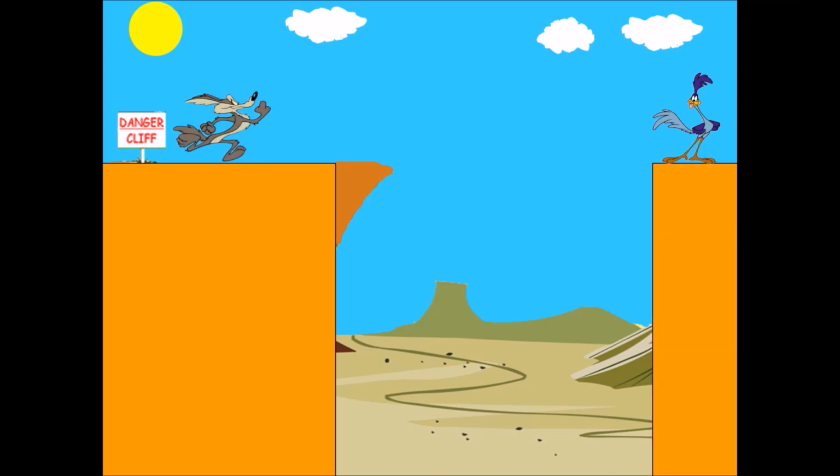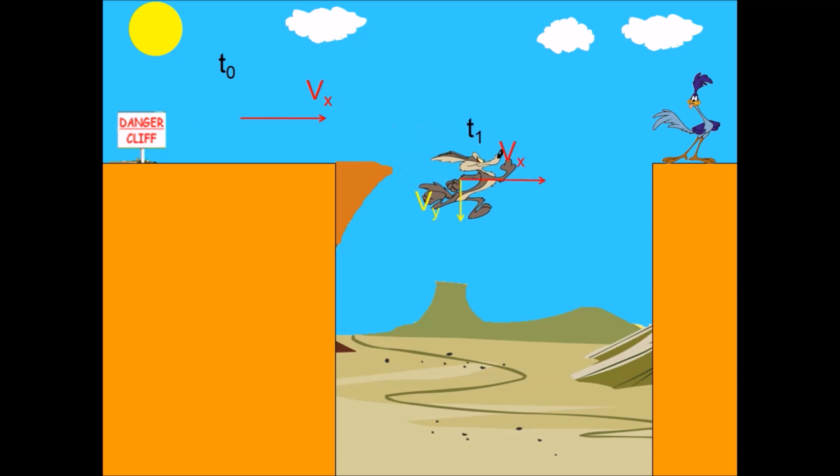So here's our coyote. At the beginning, he's going to start out with a velocity in the x direction at t equals 0. He's going to run off the cliff, and he's going to maintain his velocity in the x direction. Remember, no air resistance, so Vx at t0 is Vx at t1. Now, he's gaining a velocity in the y direction. Gravity is acting down, and it's giving him 9.8 meters per second for every second that he's falling.